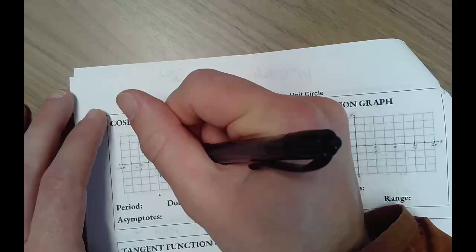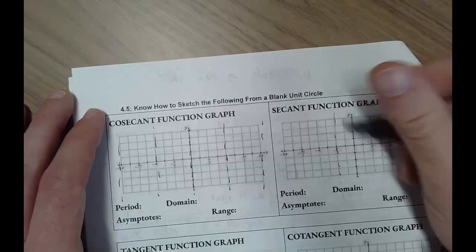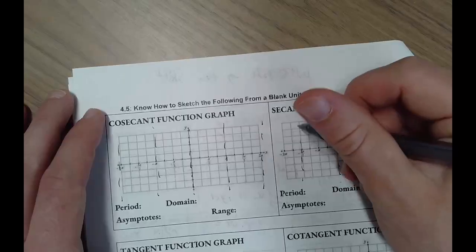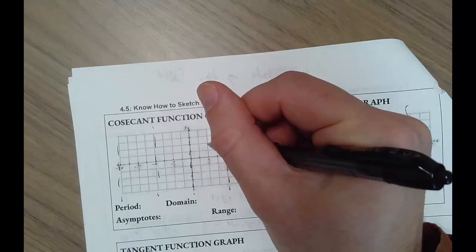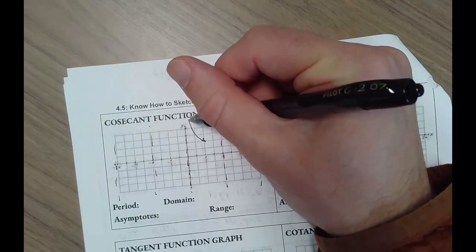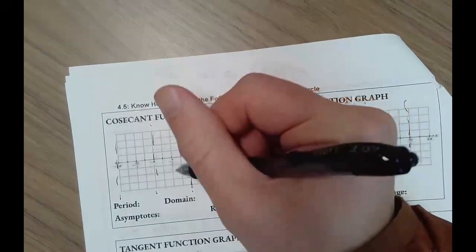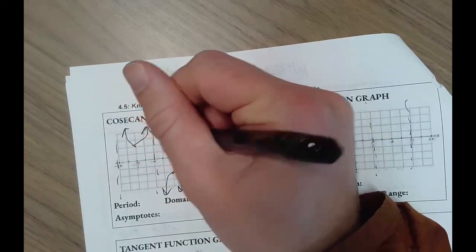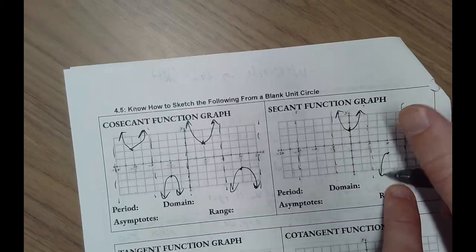So here, here, here, here. Cosine is 0 every pi over 2 plus pi. Okay, and then sine is 1 at pi over 2. Therefore, cosecant will also be 1 at pi over 2, and then we start our pattern of alternating. Here, same thing. Cosine is 1, so then we start our pattern of alternating.